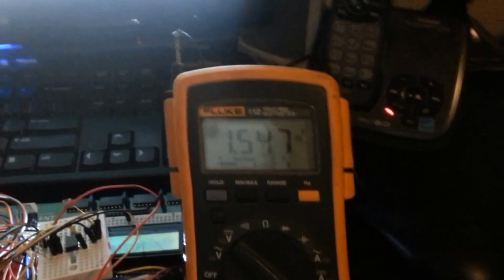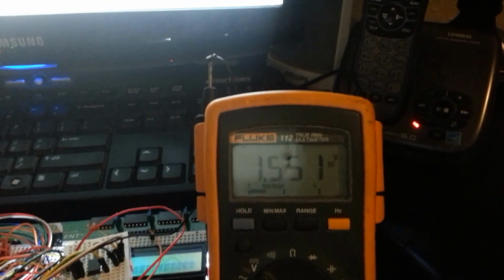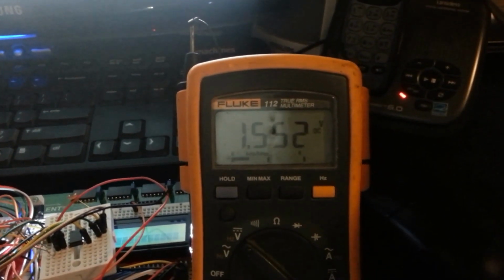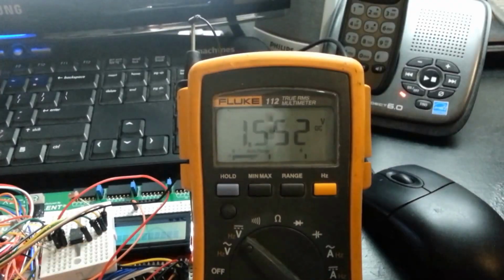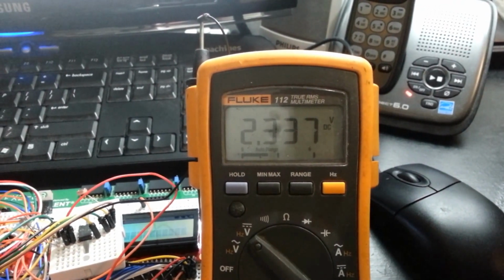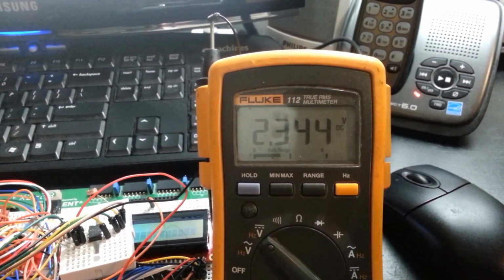So at the light off, you can see that the voltage is 1.5. So let's go ahead and flip this light on quick, and it should change instantaneously. So you can see we've got 2.3 volts. Let's just start settling there.